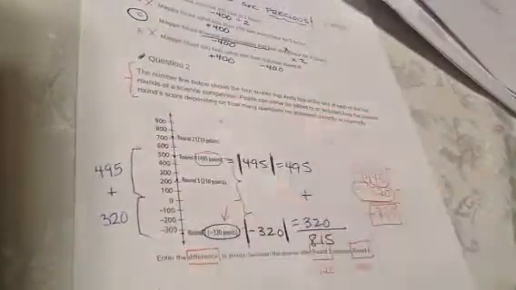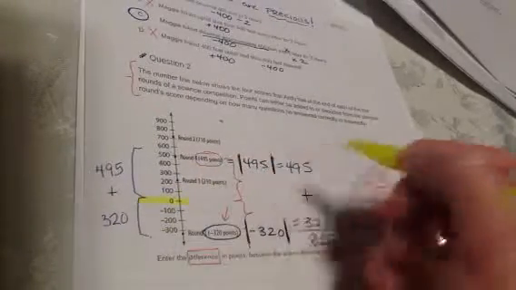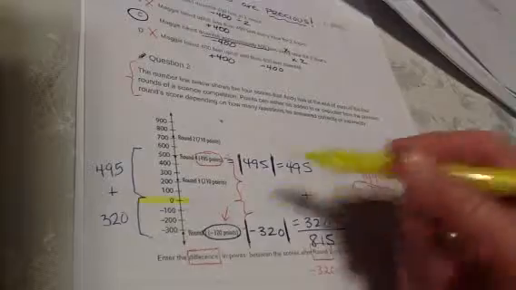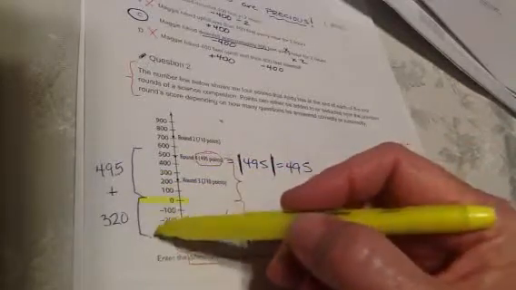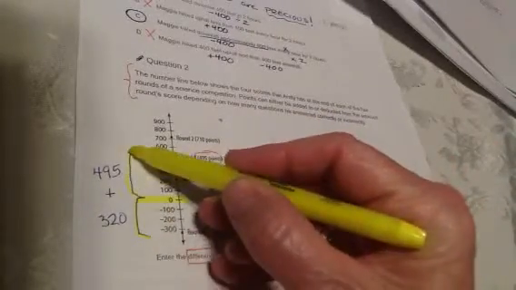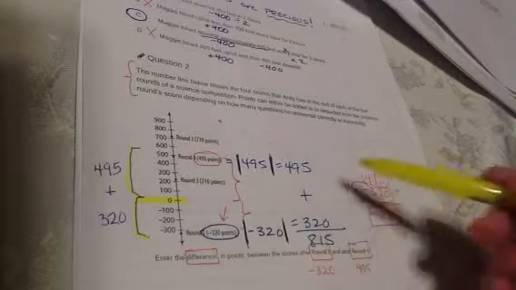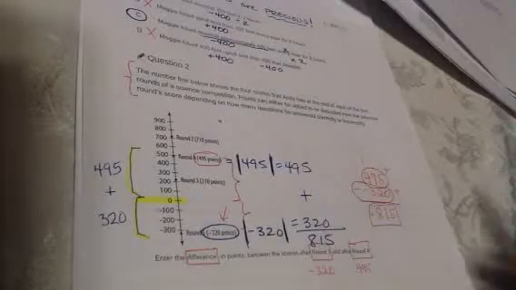So the total distance between them, whenever you go over the 0, you're going to use the number's absolute value to find the total distance. The distance between here and here isn't just like 175, the difference if you subtracted them. It's from negative 320 up to 0. This is 320. And then from 0 way up to positive 495, that's another 495. So you add them together. You could think about the absolute value of 495, which is 495, and the absolute value of negative 320, which is positive 320, and add them up. 815 is your final answer.